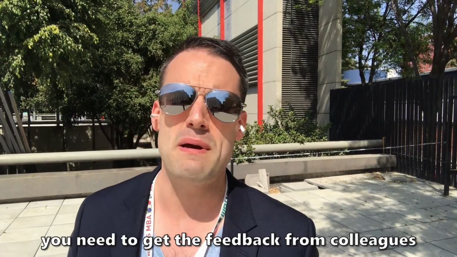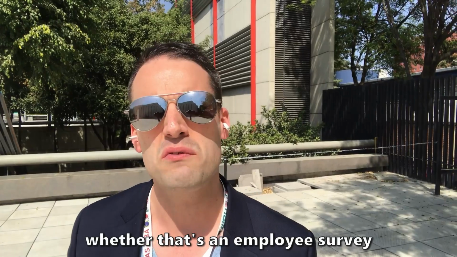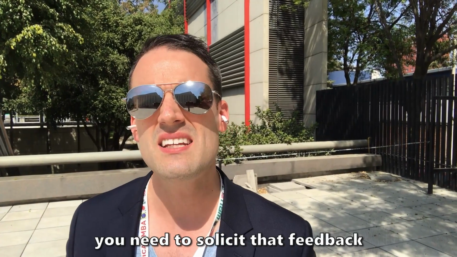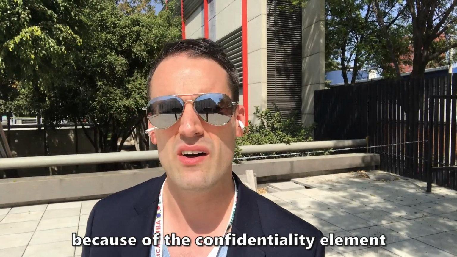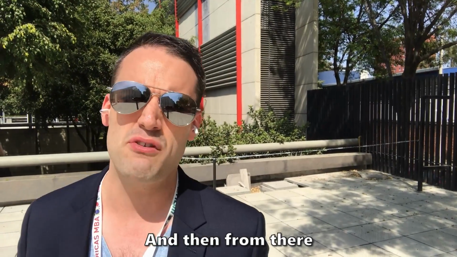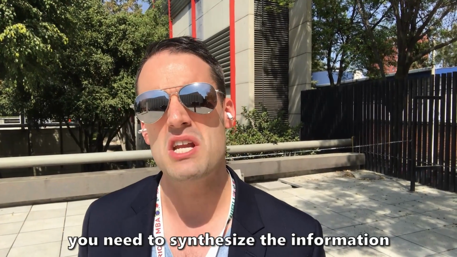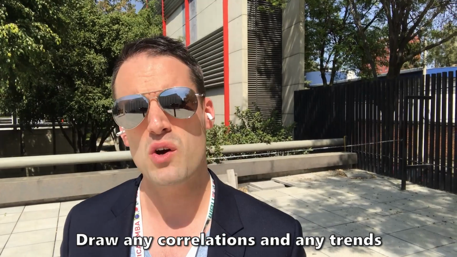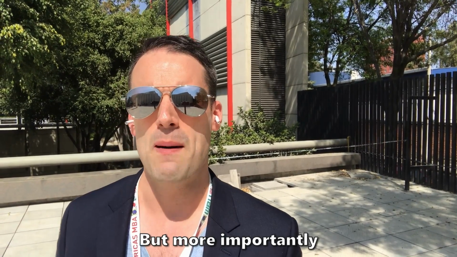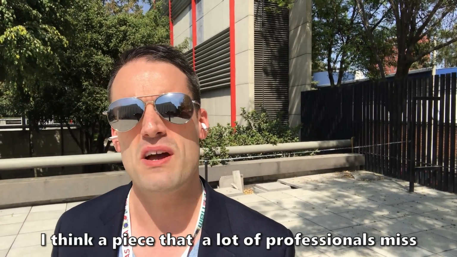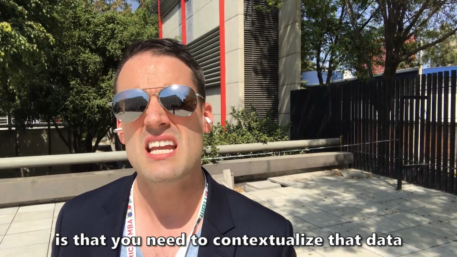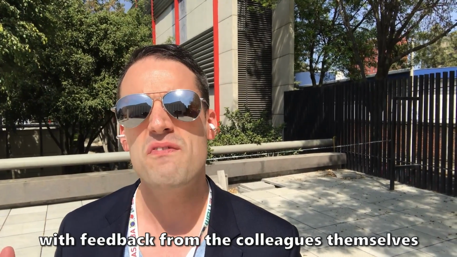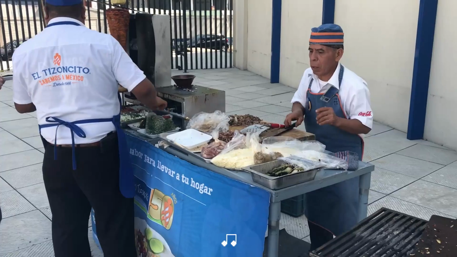First, you need to get the feedback from colleagues. Whether that's an employee survey, whether that's town hall meetings, you need to solicit that feedback. I do prefer employee engagement surveys because of the confidentiality element attached to those. And then from there, once you have that feedback, you need to synthesize the information, draw any correlations and any trends that you have. But more importantly, I think a piece that a lot of professionals miss in this space, both in HR but also in other segments, is that you need to contextualize that data with feedback from the colleagues themselves.